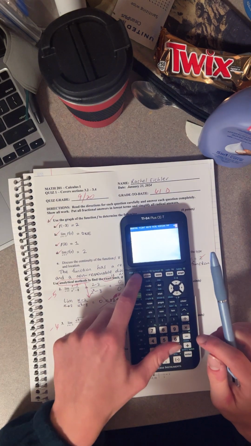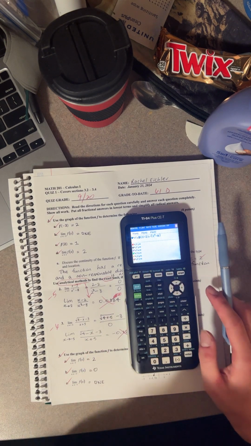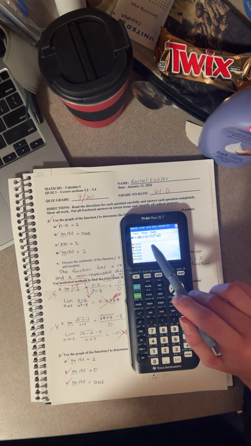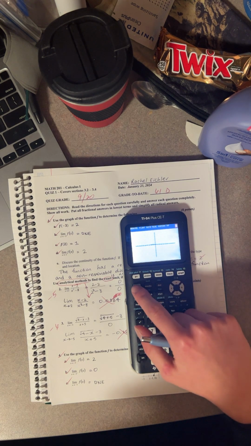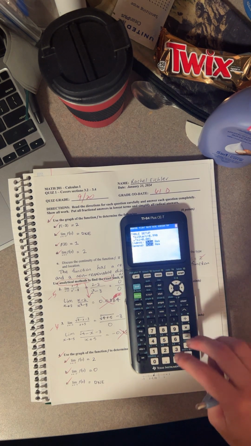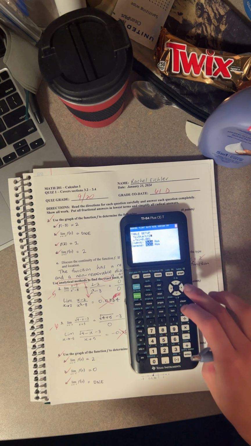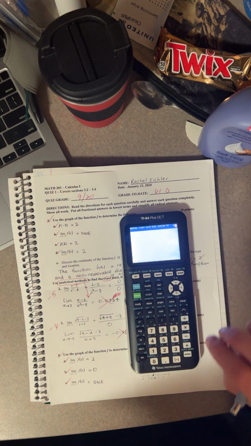I went to plot my graph. I have it in here now, x minus 2 over x cubed minus 8. I graphed it. I put in the table value of 2, because we have x approaches 2, and then I found the table.